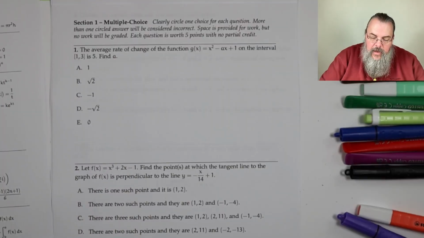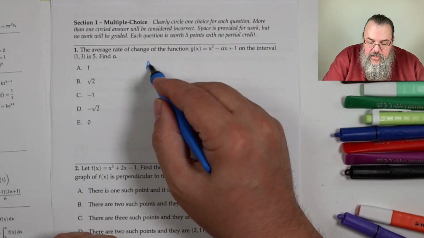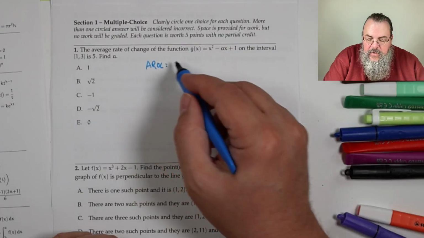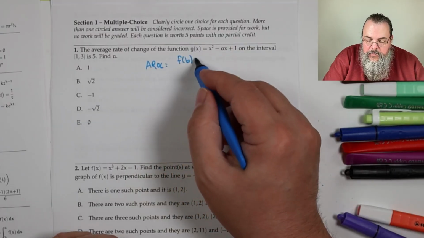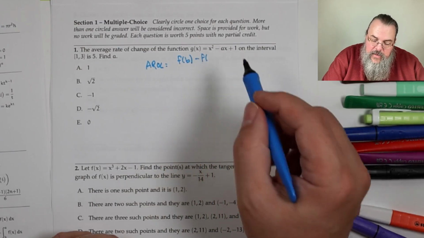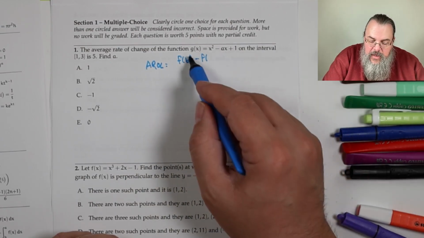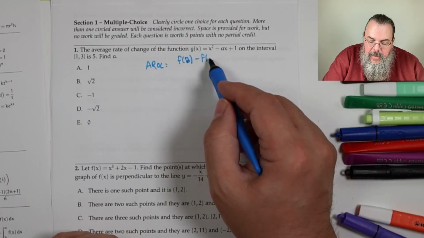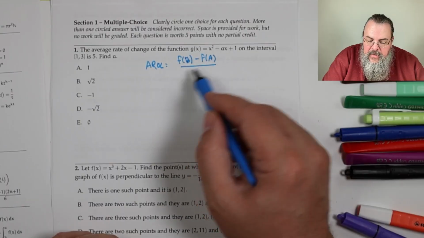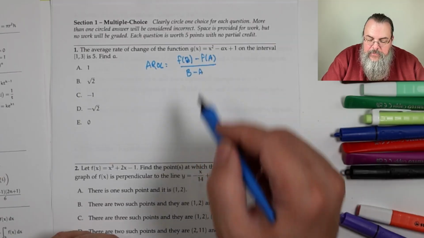Well, we have that the average rate of change, we'll write it down for reference. That's f of b minus f of, and I hate to use a because they're using the symbol a. I'll switch to big letters. F of capital B minus capital A, over B minus capital A. All right.